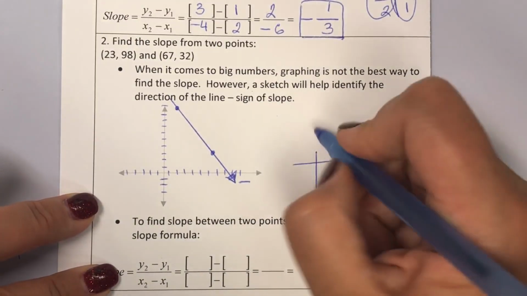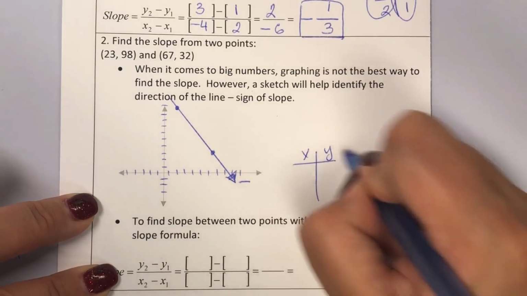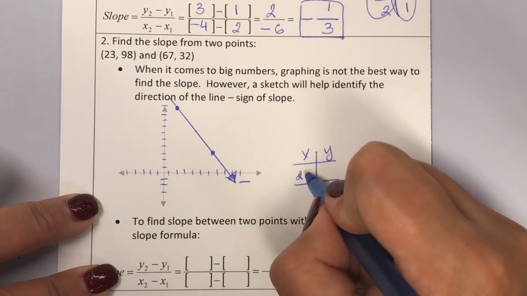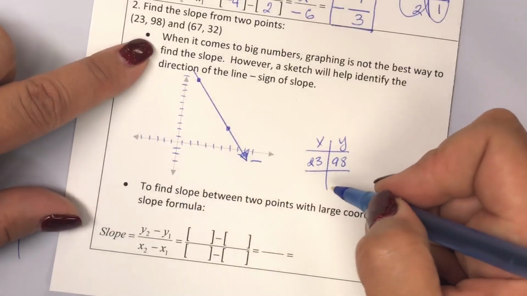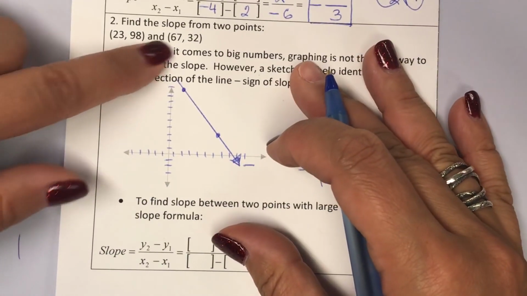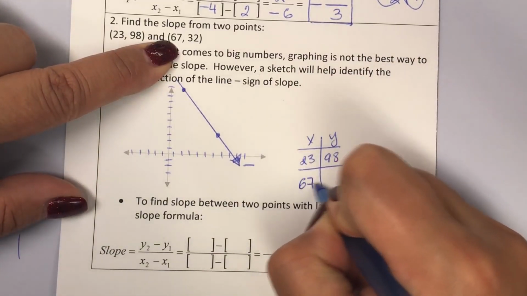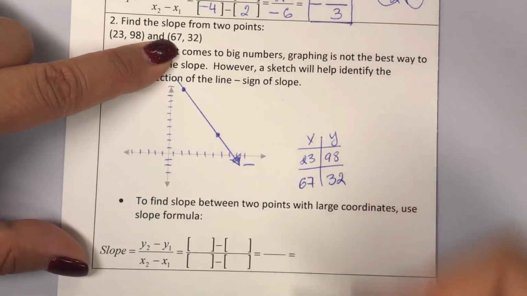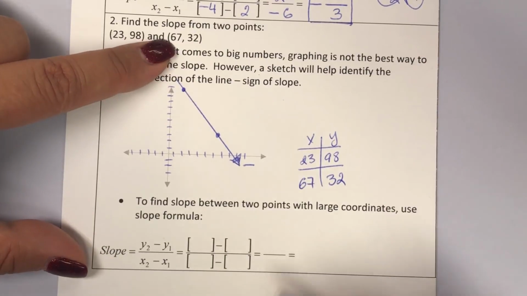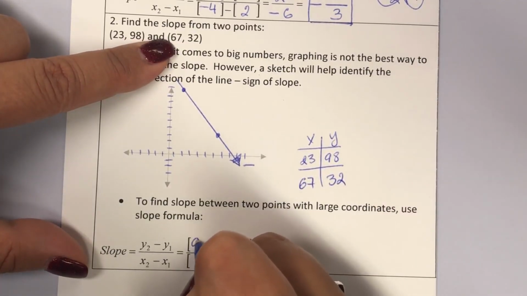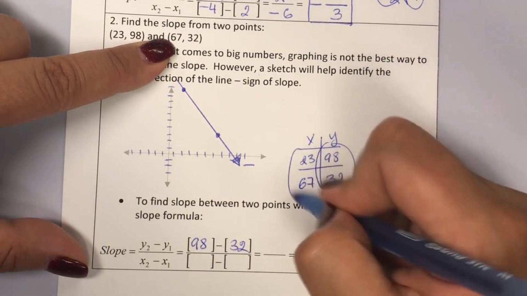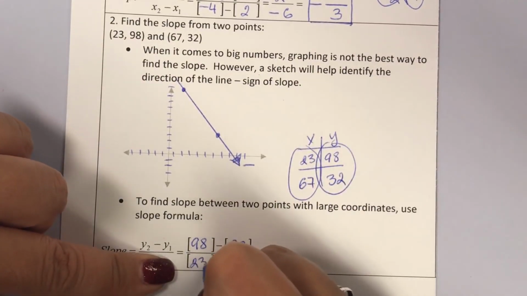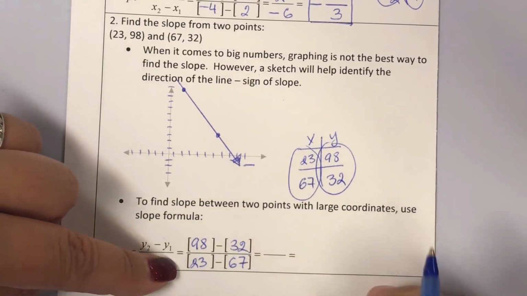In the chart, I like to use a vertical lineup in order to identify my x and y coordinates. So first point, ordered pair, was (23, 98). Second is (67, 32). On the numerator, we subtract the y coordinates, so that would be 98 minus 32. On the denominator, we subtract the x coordinates, 23 minus 67.